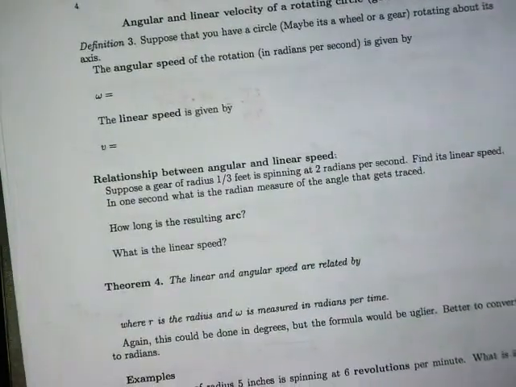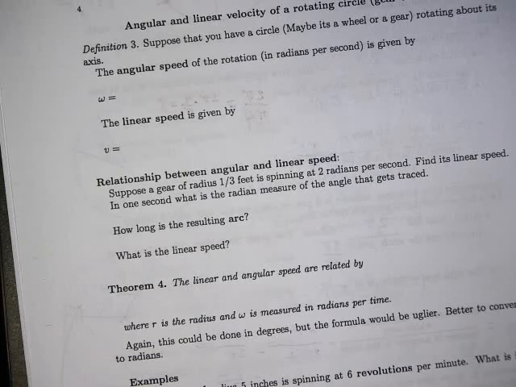So the next thing that I want to talk about is spinning gears, or wheels. If you have some gear or wheel that's spinning, you can talk about 2 different measures of velocity. You can say, well, how many radians is this thing tracing out per second, or degrees, or full revolutions? That's the angular velocity. You can also say, well, if I had a point at the edge of the gear, how fast is that point moving? That's the linear velocity.